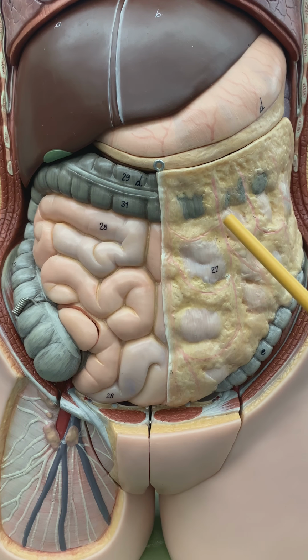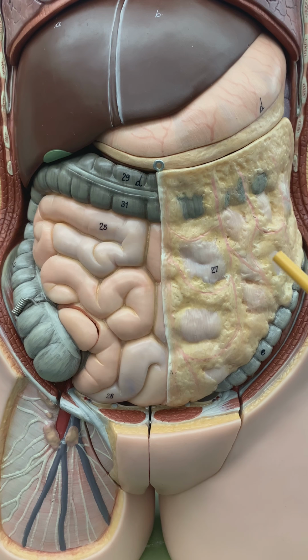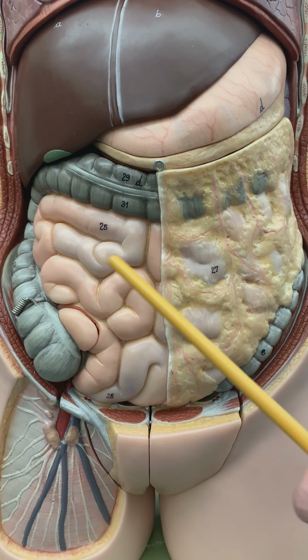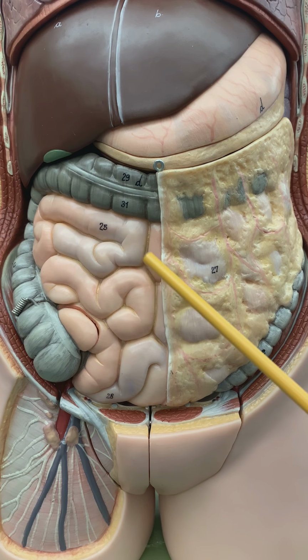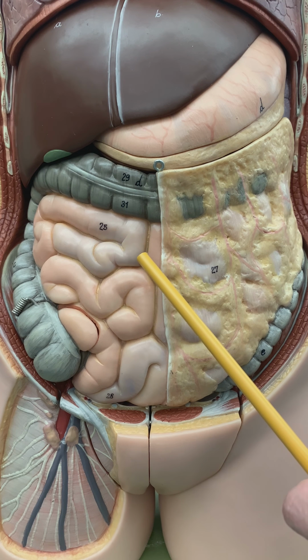There's a large membrane that's covering this side. They've cut it away on the right side, but on the left side of the model we have the greater omentum, and it sits like an apron over the surface of the intestines. So let's look at the small intestines here. The more central region of the small intestines would be the jejunum area.